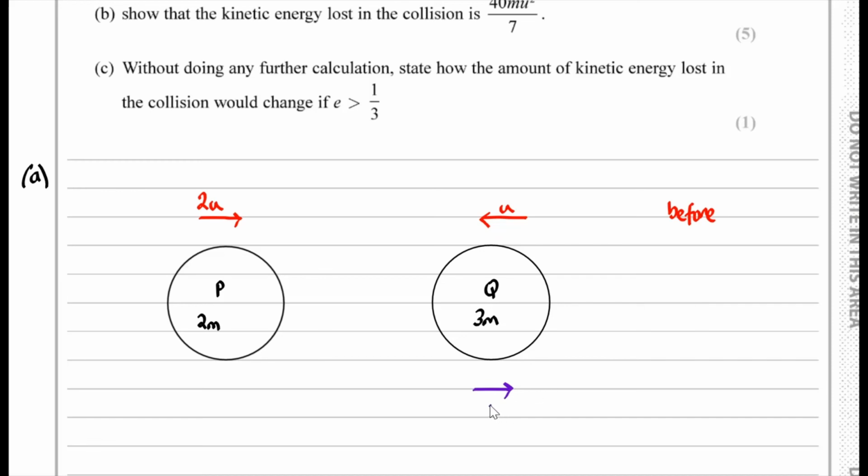We've got v over here and we've got w over here, because obviously when they collide, they're going to be moving in different directions once they've collided. They're going to be moving in opposite directions. That's a bit obvious. Hence we've got the arrows pointing in opposite directions with the situation afterwards.